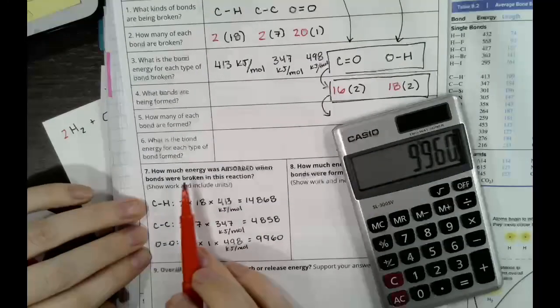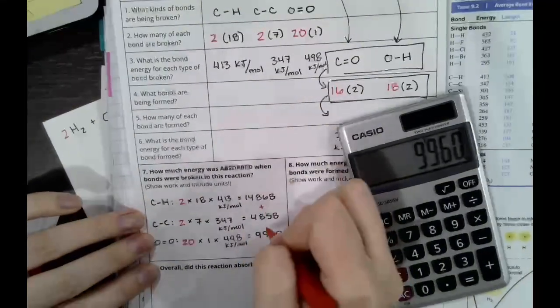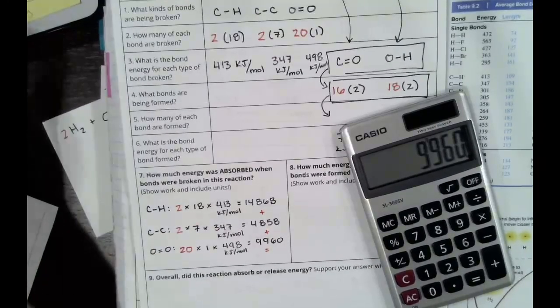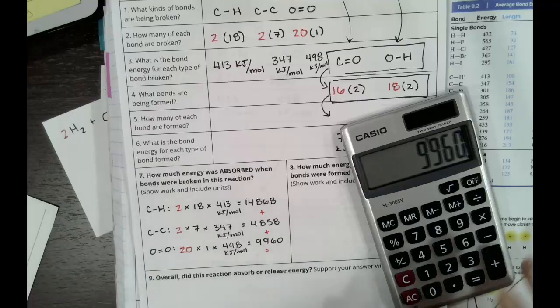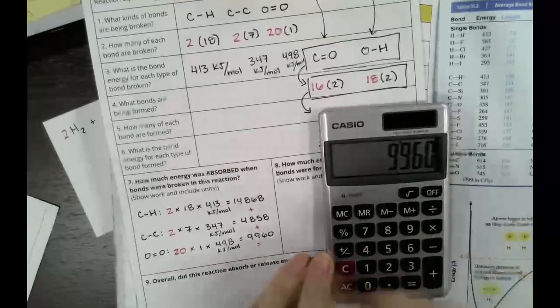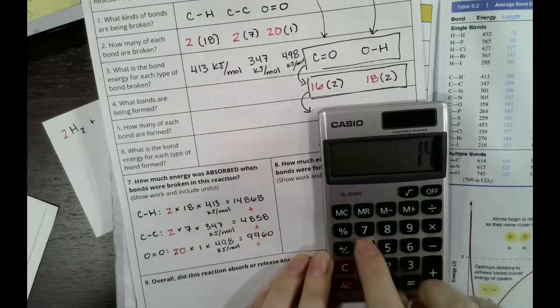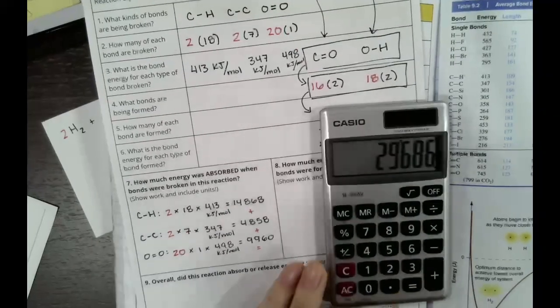How much will be absorbed? Great question. Let's add them all together. 9,960 plus 4,858 plus 14,868. What do we get for a total?